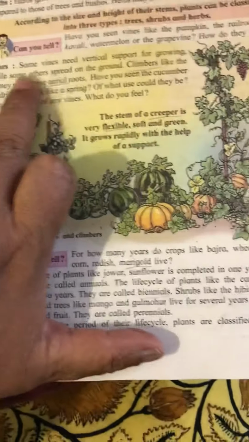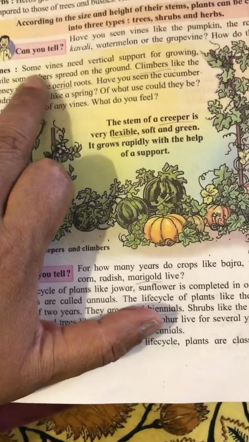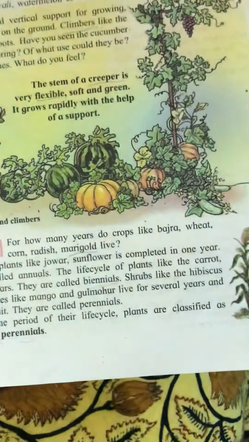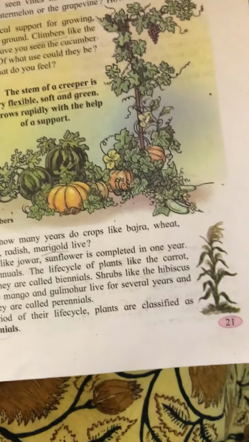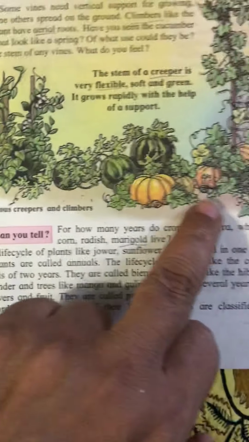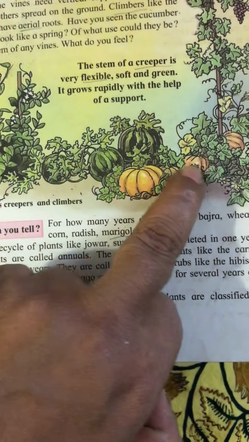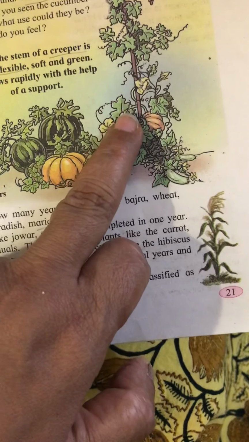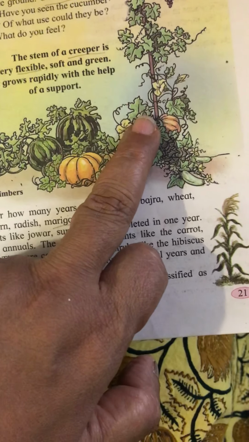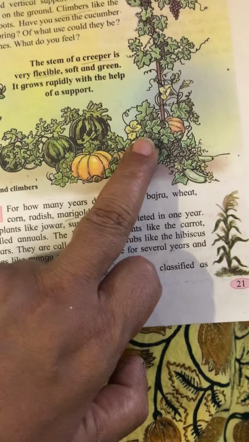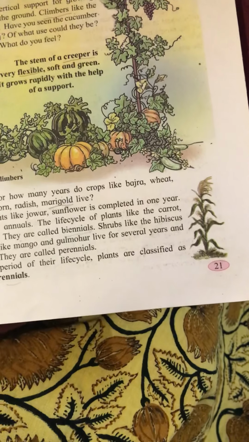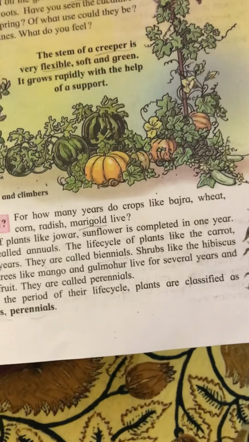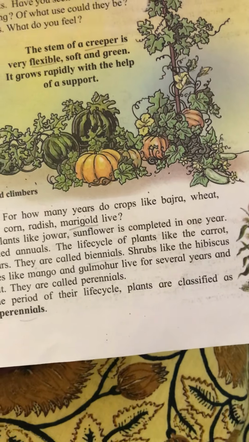The vines. Some vines need vertical support. This is called vertical support for growing, while some others grow on the ground. Others spread on the ground. Climbers like the money plant have aerial roots. Have you seen cucumber tendrils that look like a spring? What use could they be?